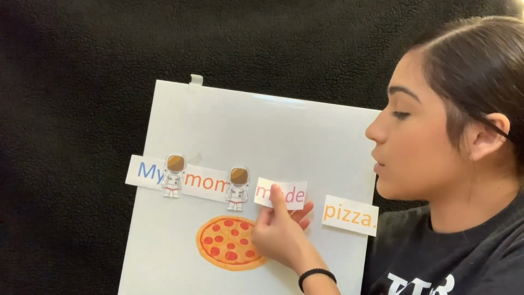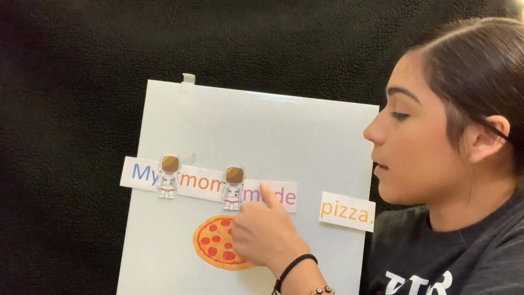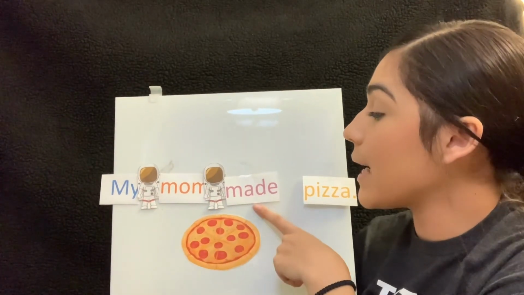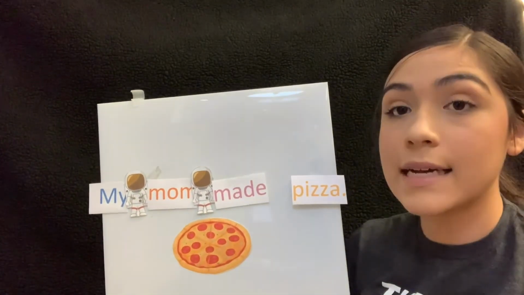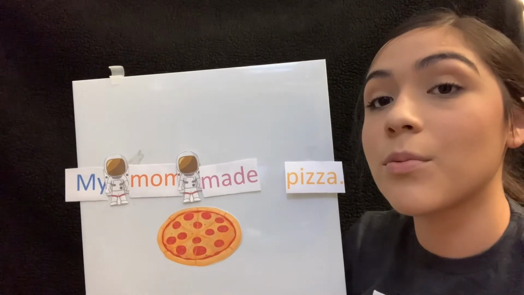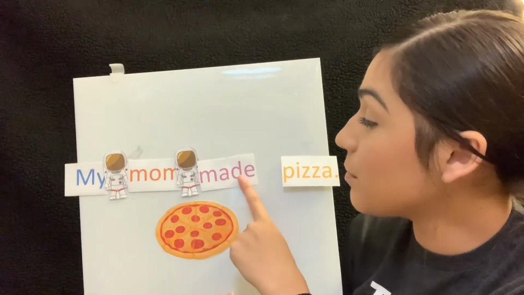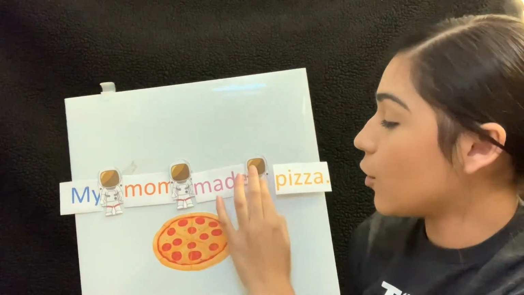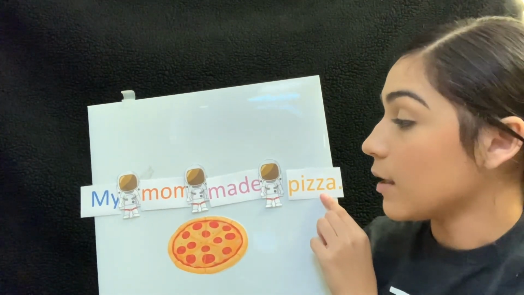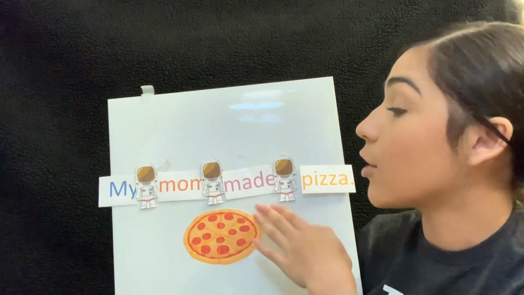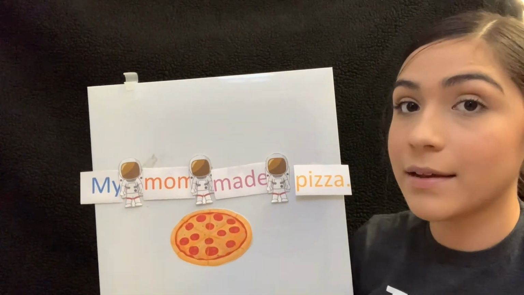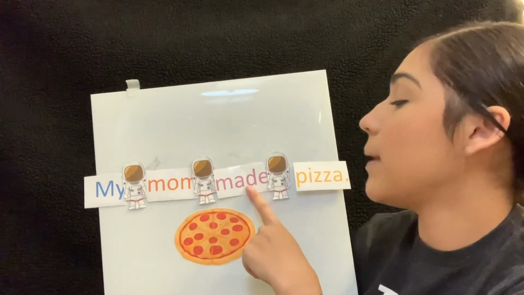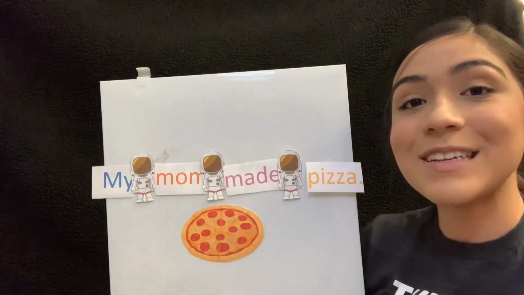So now we can clearly see my mom made. And now for our last spaceman, where will it go? After made. So now we can see that made and pizza are two different words. We see how they're separated. My mom made pizza. Great job, friends!